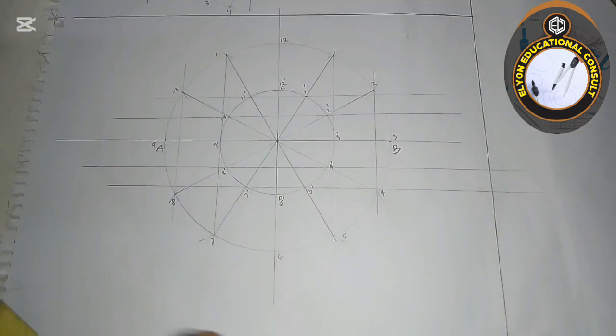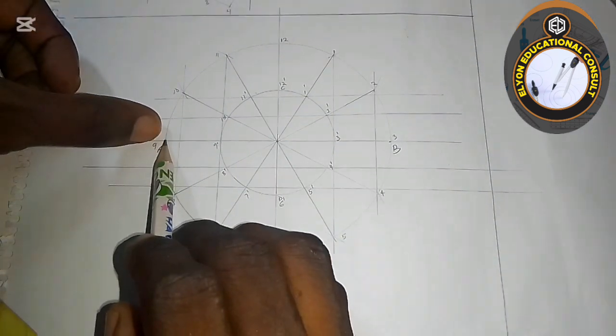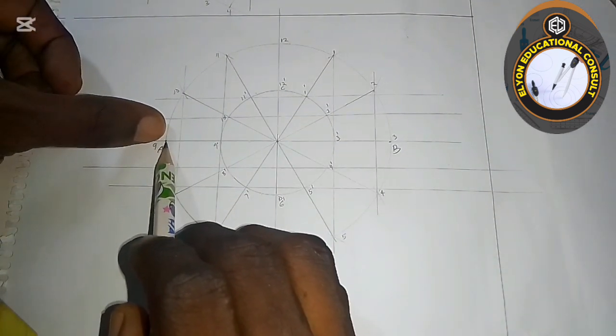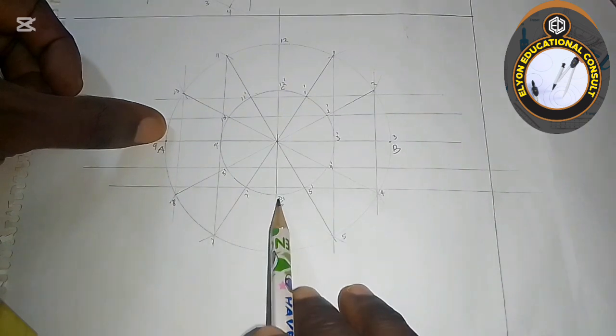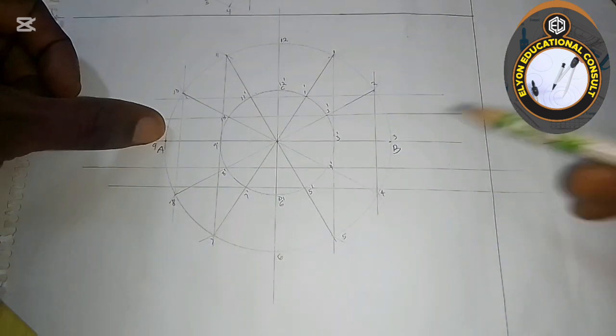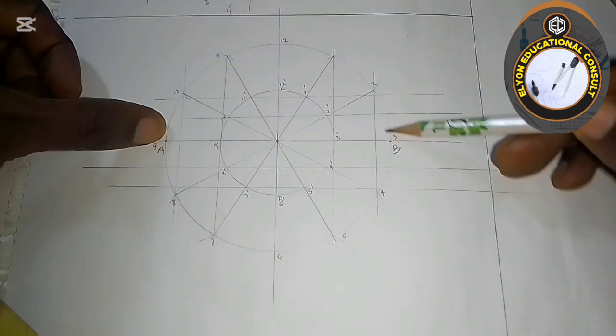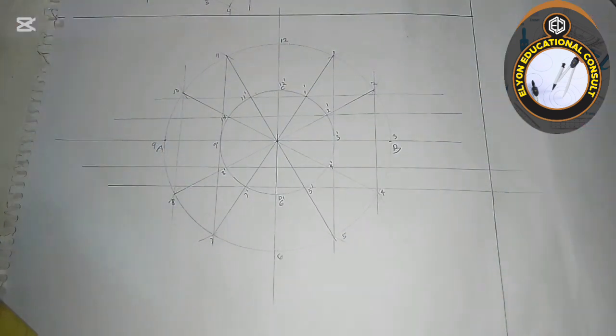So the next thing we are going to be doing now is to get our points. Getting our points is very easy. Just follow me, let's go together. Now if you look at it, our ellipse is starting, we pass through 9. Of course it's going to pass through this 6, this 3, and this 12.